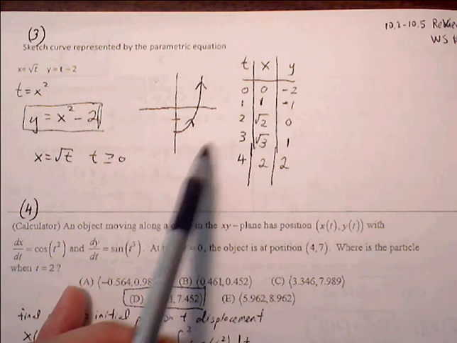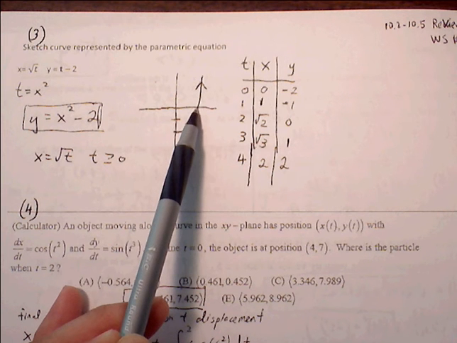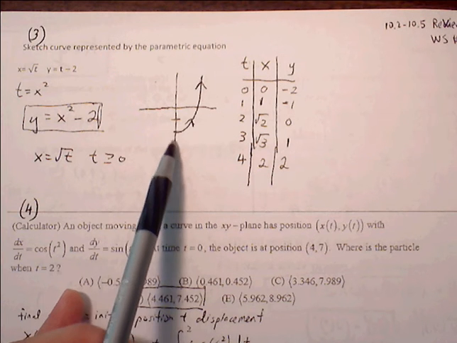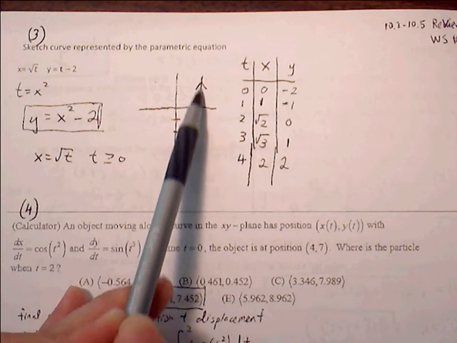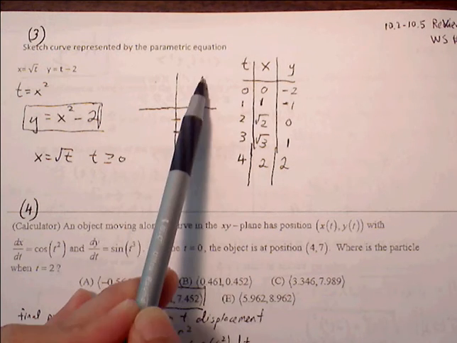We can plot all these ordered pairs: 0, negative 2; 1, negative 1; root 2, 0; root 3, 1; and then 2, 2. And then from there, we can draw directional arrows starting at 0 and connecting those points.